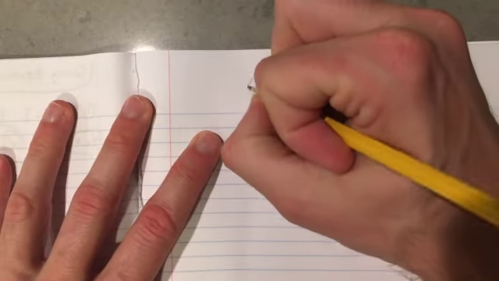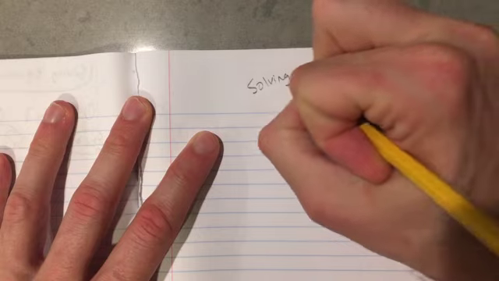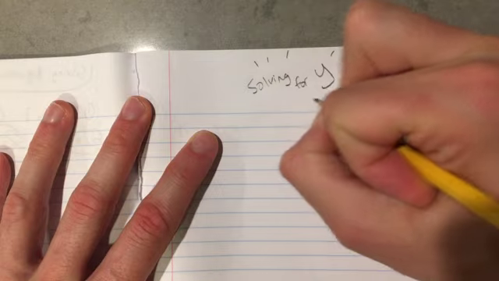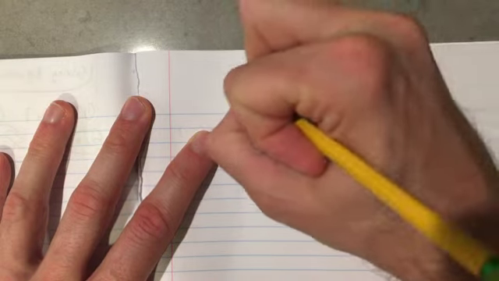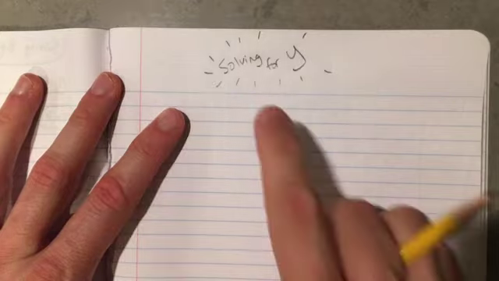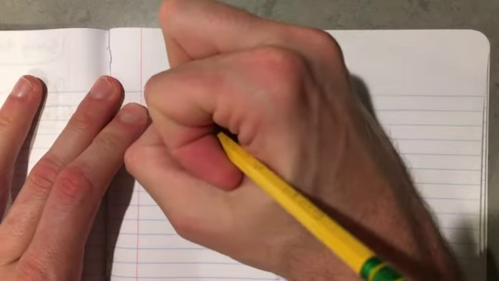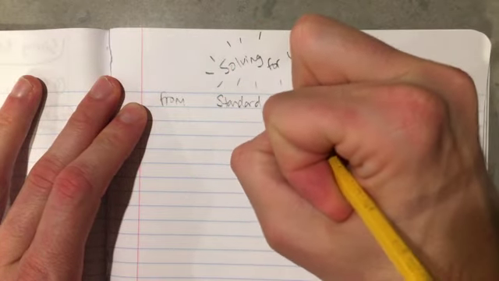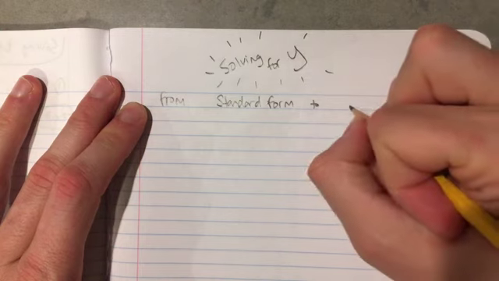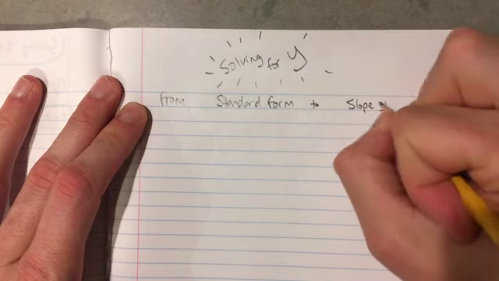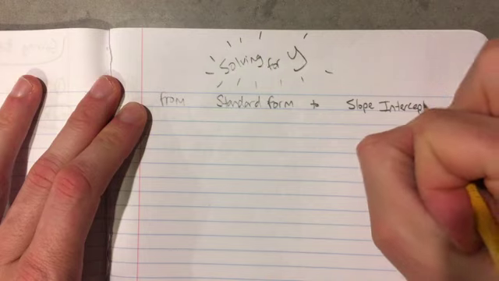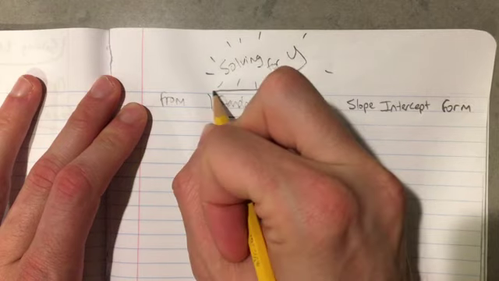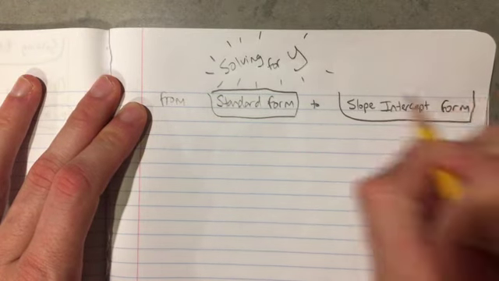We are going to be solving for y. And you might be wondering why we're doing that. Well, we solve for y when we want to move from standard form to slope-intercept form. So I'm just going to box those, and it might be good to just give us another visual.